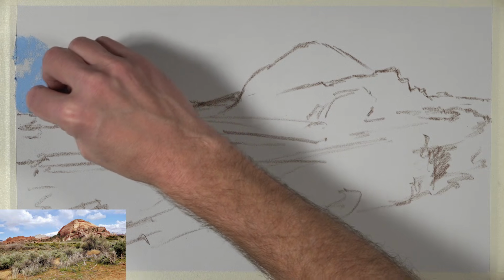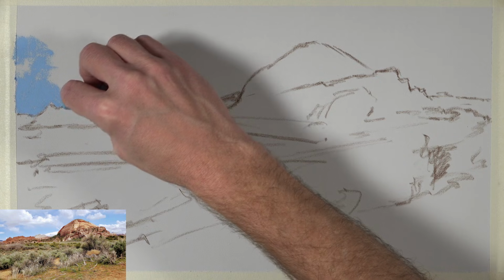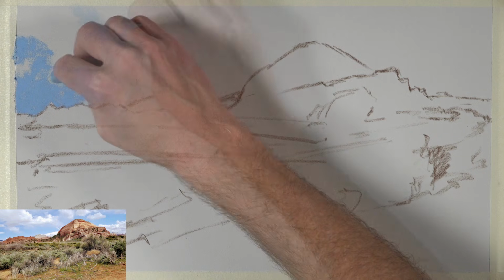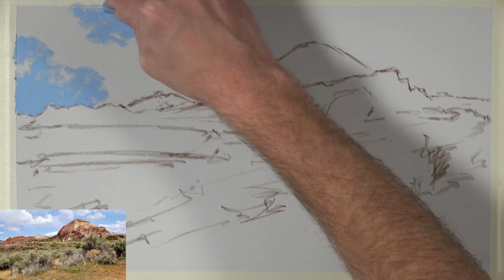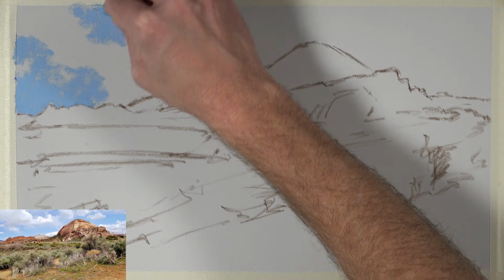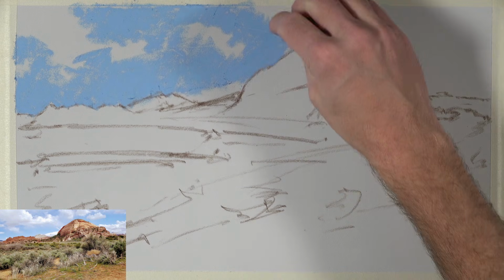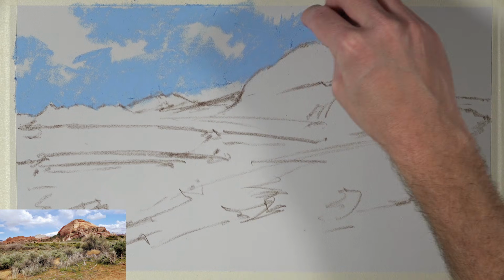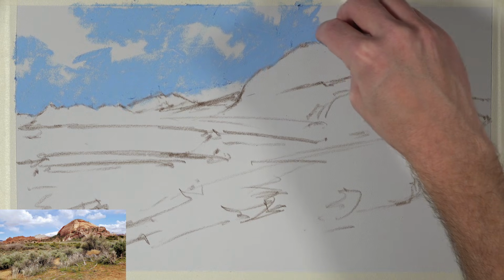And then, of course, we're going to start with the background and work our way to the middle ground and lastly, the foreground. This means that we're going to start with the distant sky. As you can see here, I'm starting with a light blue pastel stick. Now, we'll add a variety of different blues to the background, but for right now, we just want to establish the spaces in between each one of the clouds. So as you can see, I'm leaving open spaces for the shapes of the clouds.